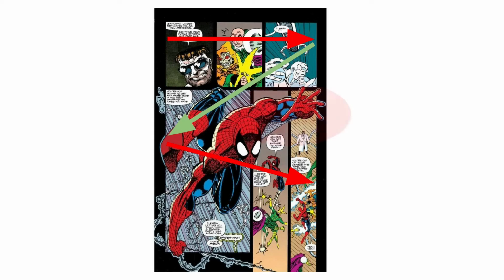But what helps it is this section here. If you see my mouse pointer, it means that we're looking at this panel first and then we're looking at these panels. This helps to sort of bring the eye across to these next panels. Okay.